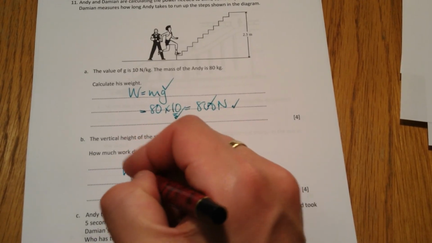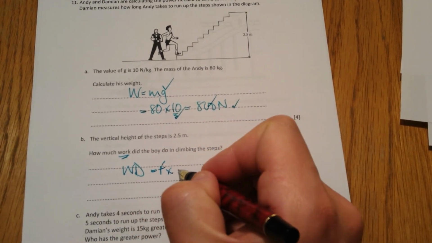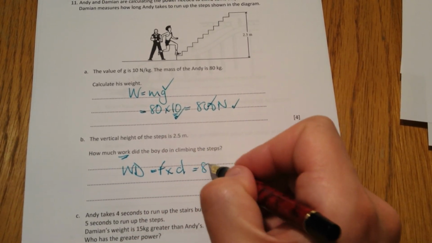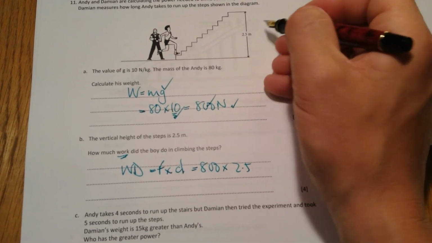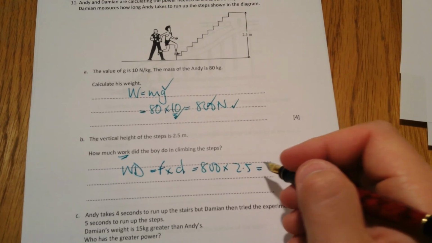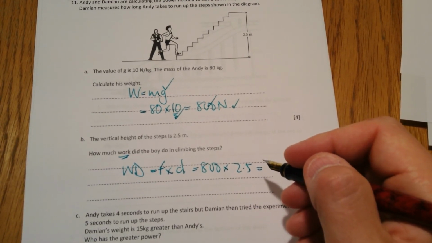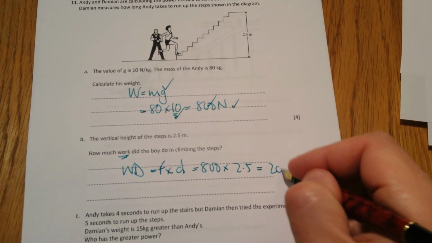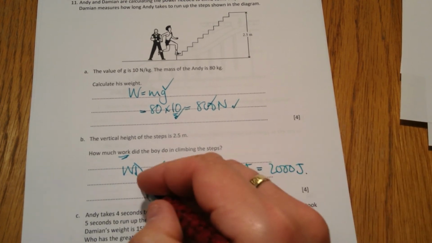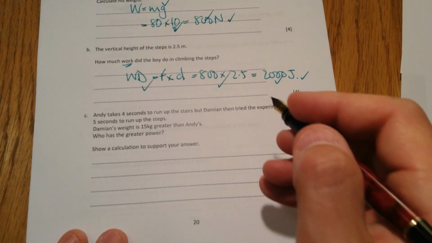Okay, next recall, work done. How much work is done? Work done is force times distance. The force is given in the previous question, times the distance 2.5, which gives us a grand total of something like 1800. Brain stopped working. No, of course, 2000 joules. 1, 2, 3, 4.